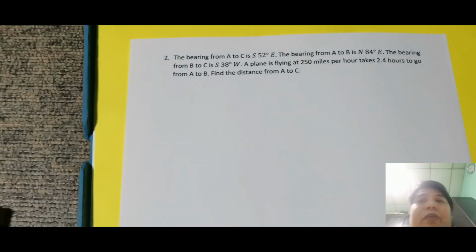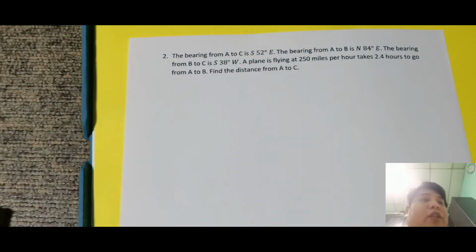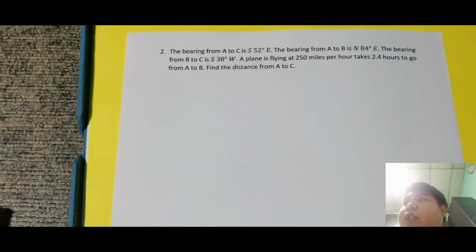Okay, so let's have example number 3 para dito sa bearing. Actually pang number 3 kasi meron ako example talaga kanina. The bearing from A to C is 52 degrees east of south. The bearing from A to B is 84 degrees east of north. The bearing from B to C is 38 degrees west of south. A plane is flying at 250 miles per hour. Takes 2.4 hours to go from A to B. Find the distance from A to B.